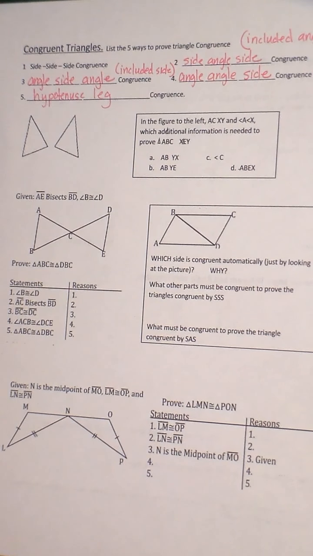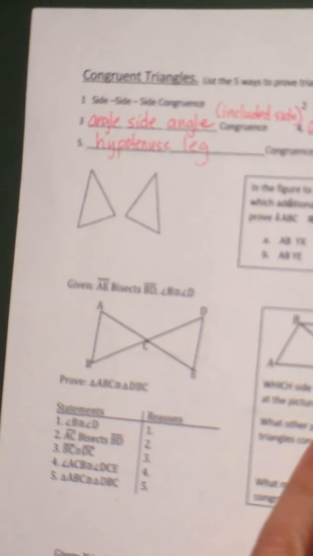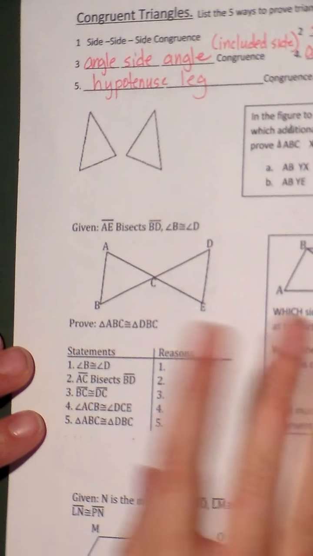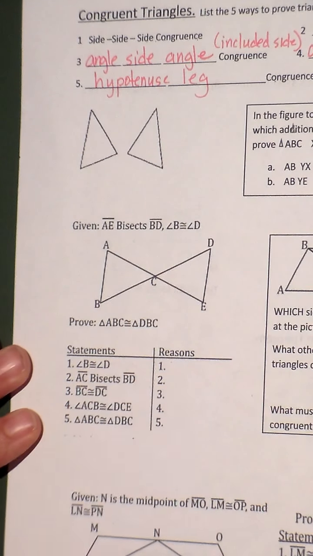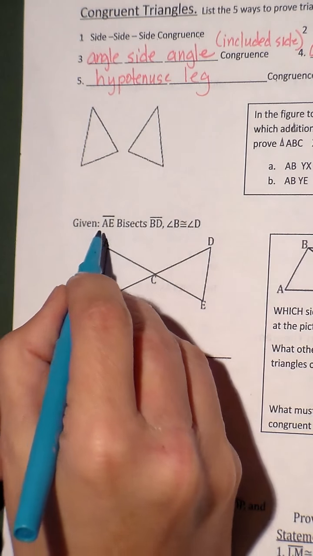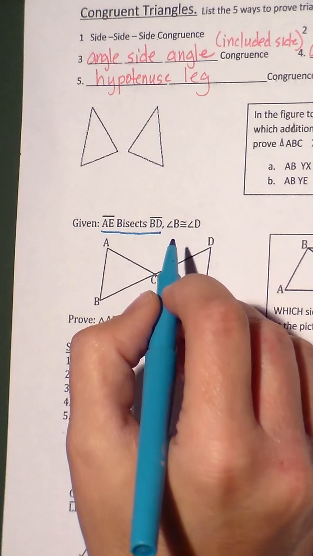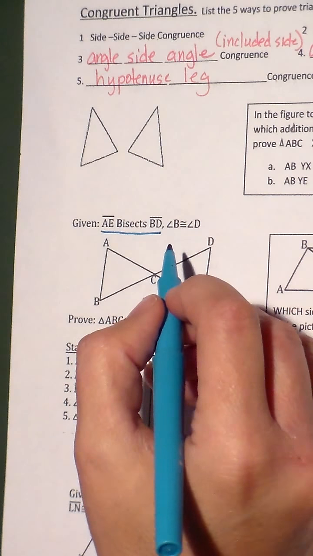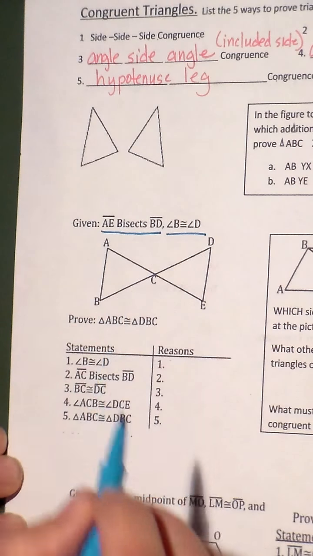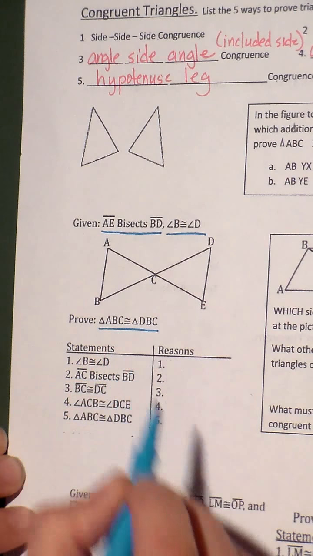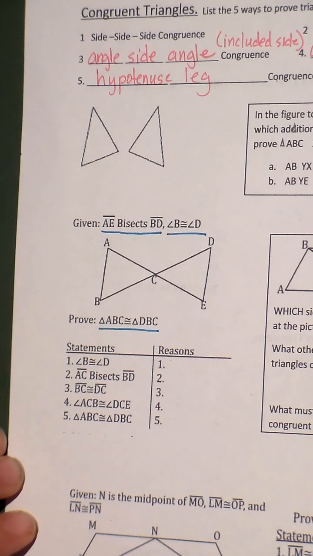We're going to zero in right here on this one. Okay, so what it says is, given that AE bisects BD, let's go ahead and mark that. We'll come back. And angle B is congruent to angle D, prove that triangle ABC is congruent to DBC.